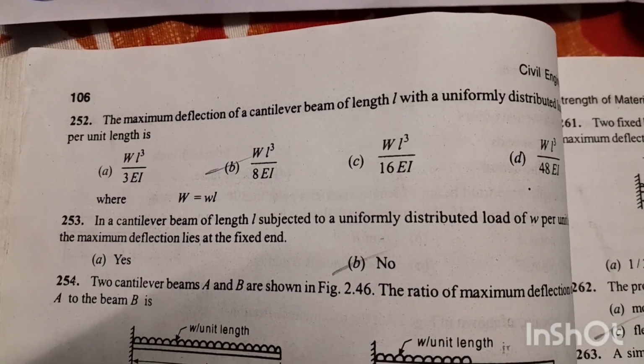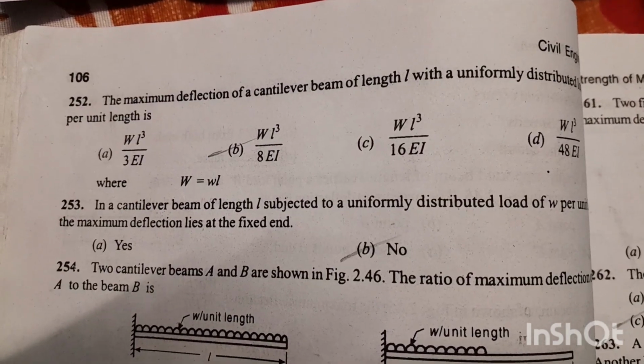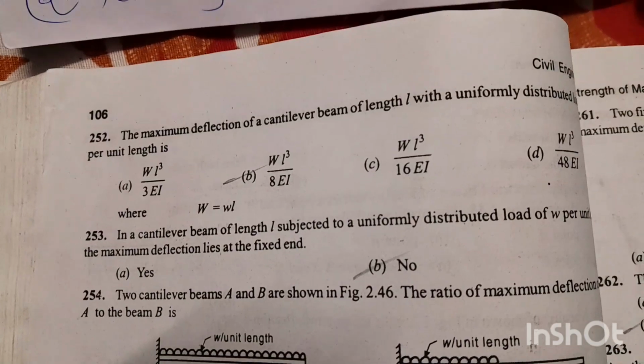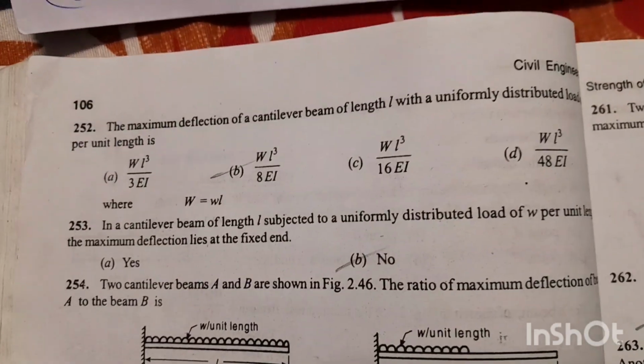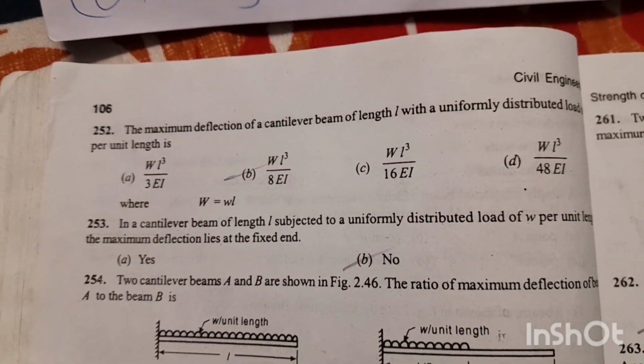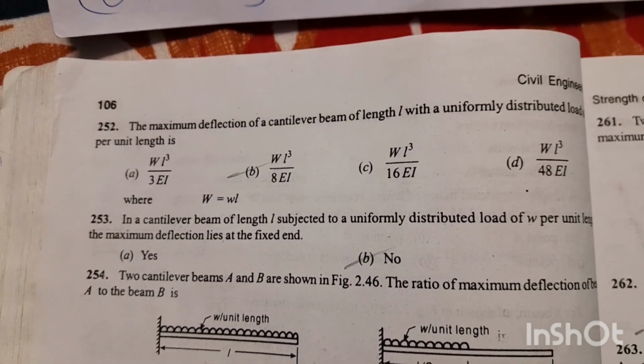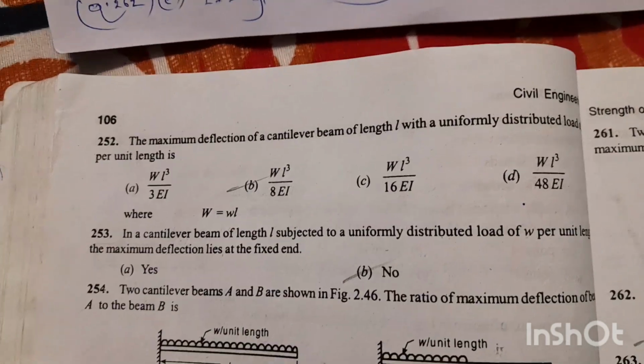Next question 253. In a cantilever beam of length L subjected to uniformly distributed load W per unit length, the maximum deflection lies at the fixed end? No, the maximum deflection will be at the free end. Option A is the right answer, but for this question option B is the right answer.